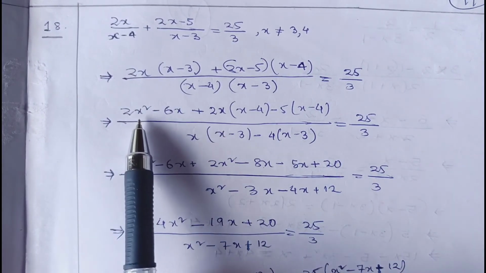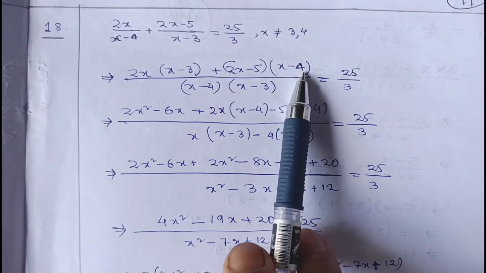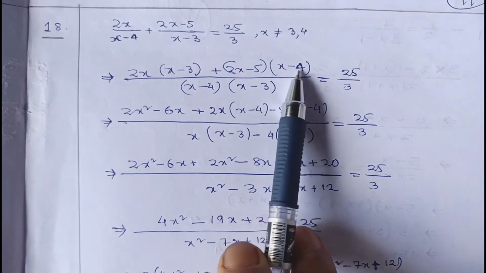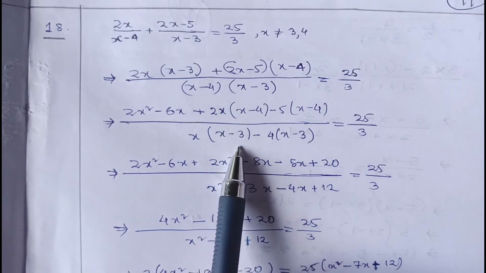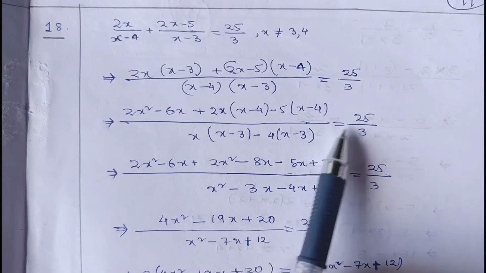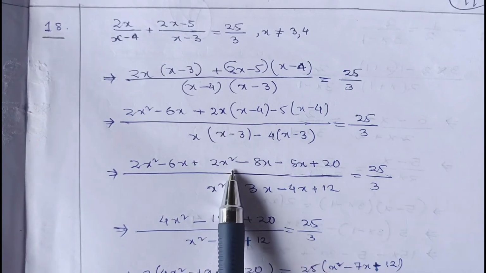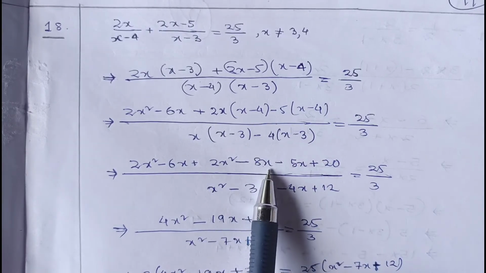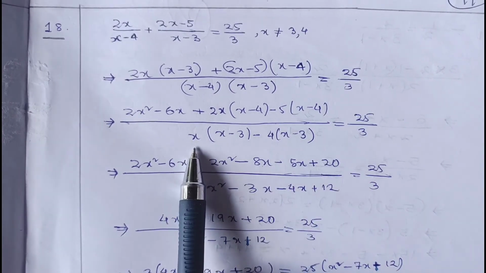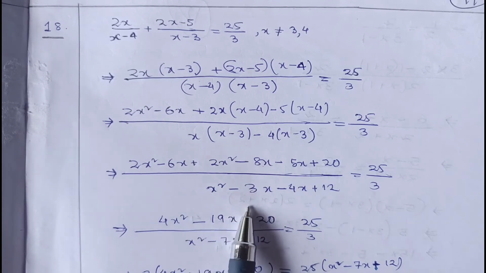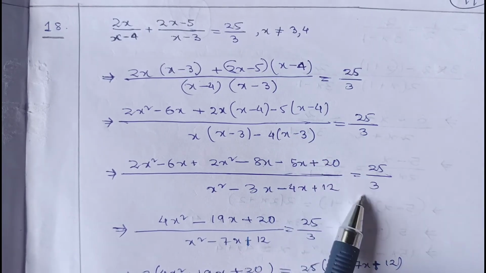Now twice x into x will be 2x square, plus minus minus 3 twos are 6x, plus, now twice x minus 5 and x minus 4 we have to multiply. We can write twice x into x minus 4 minus 5 into x minus 4, and in the denominator it will be x into x minus 3 minus 4 into x minus 3, which is equal to 25 by 3. So 2x square minus 6x plus 2x into x is 2x square, plus minus minus 4 twos are 8x, minus 5 into x is 5x, minus minus plus 4 fives are 20. Here it will be x into x is x square, minus 3 into x is 3x, minus 4 into x is 4x, minus minus plus 3 fours are 12, equals to 25 by 3.